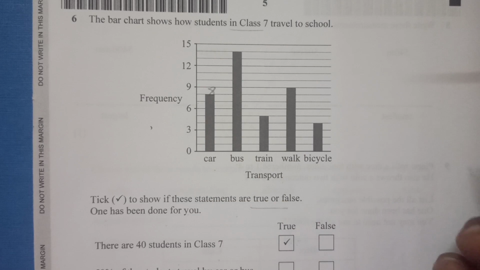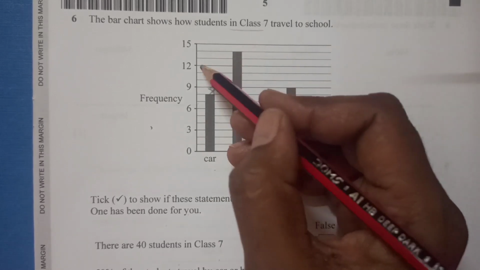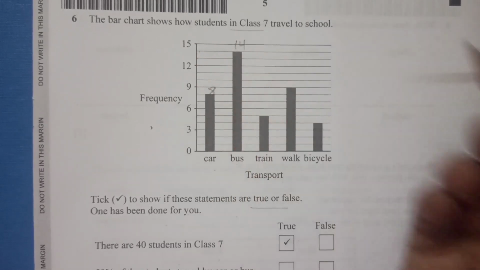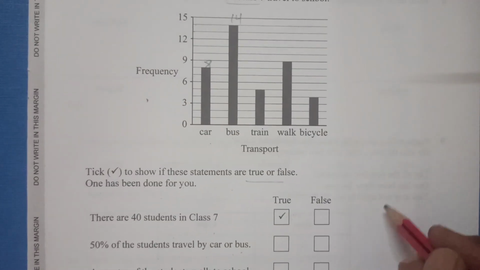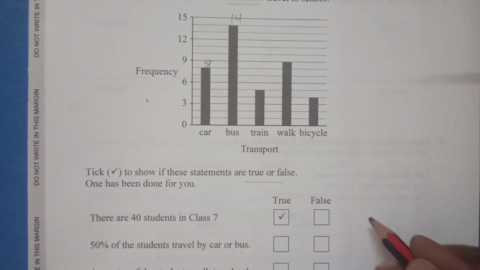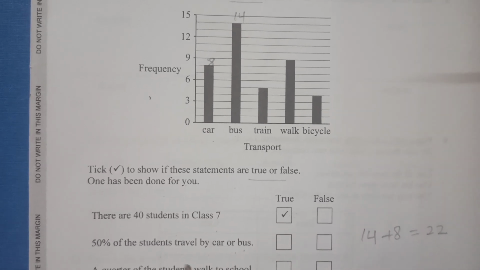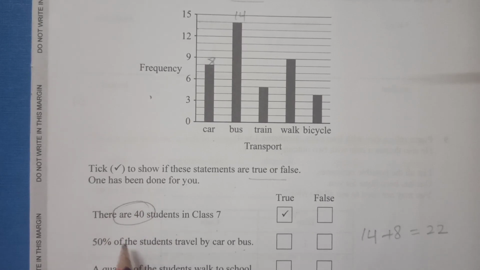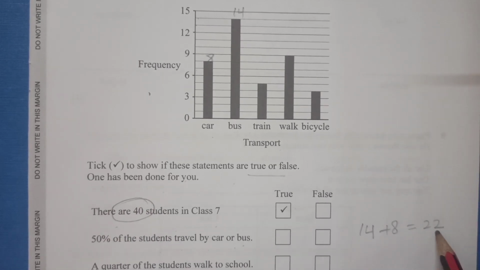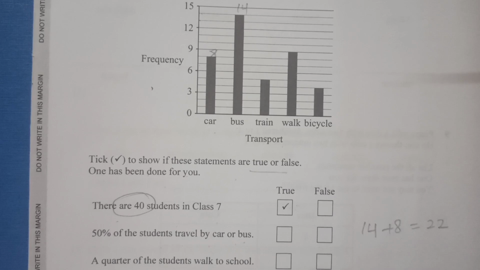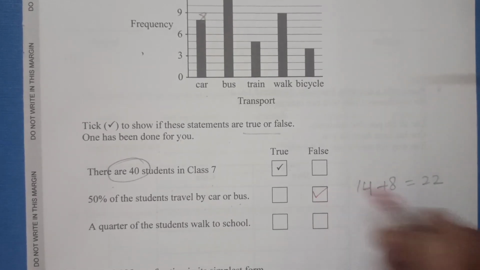This is 8, and bus is 14. So total by car or bus is 14 plus 8, which is 22. But the total number of students is 40, so it's not 50%, it's more than that. So this statement is false, right?